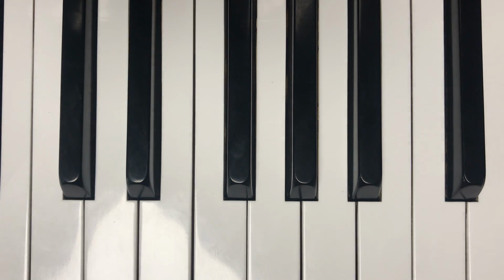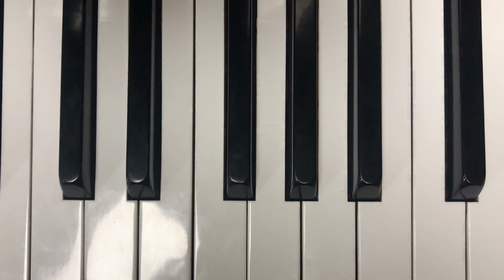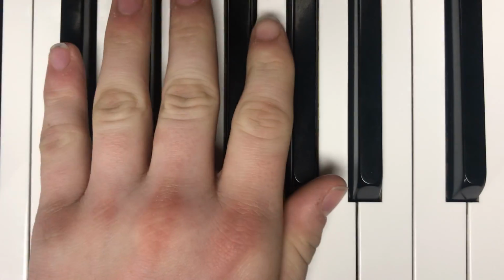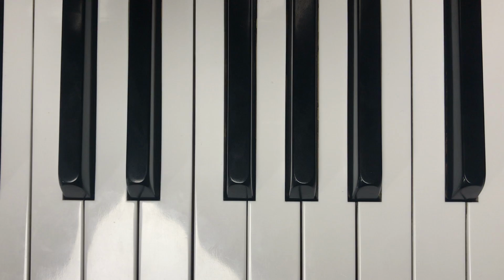Let's move on to the pentatonic collection. Penta, as you'll know, comes from a prefix for 5, and that's because this collection uses only 5 different notes. My hand was a lot bigger in the frame than I was expecting. Sorry about that. So, to build a pentatonic collection, there are 2 ways. I'll tell you them both. I prefer to build it based from the major scale.